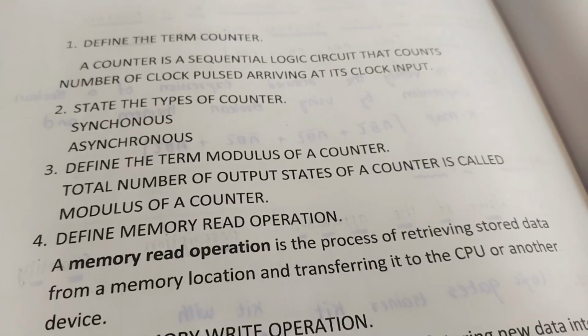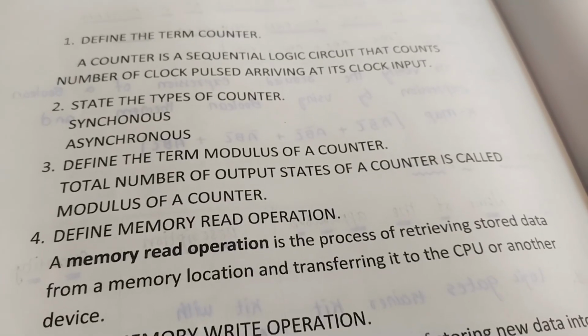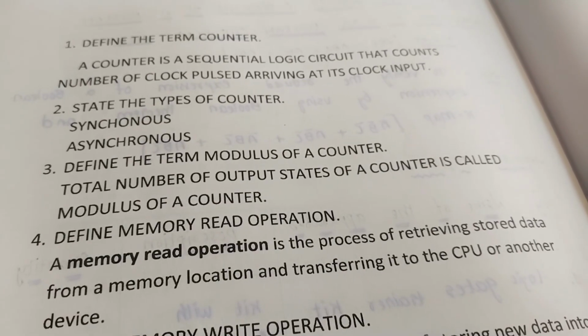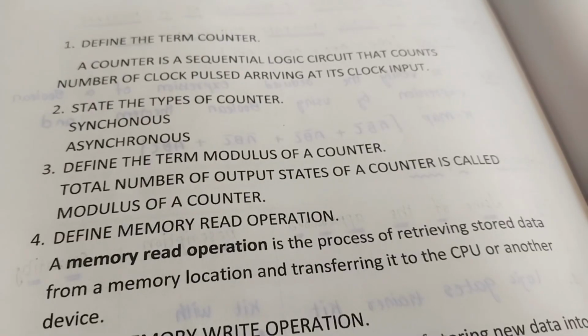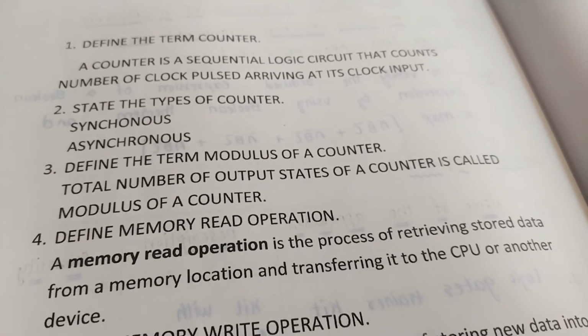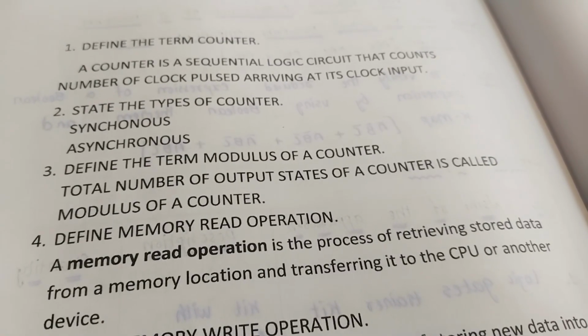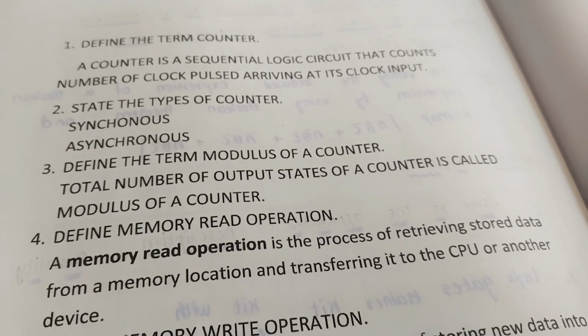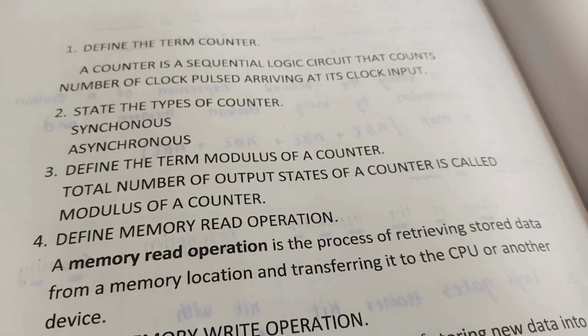Next we have: define the term modulus of a counter. It is defined as the total number of output states of a counter, which is called the modulus of a counter. So it's one of the important questions you can expect for 1 mark.